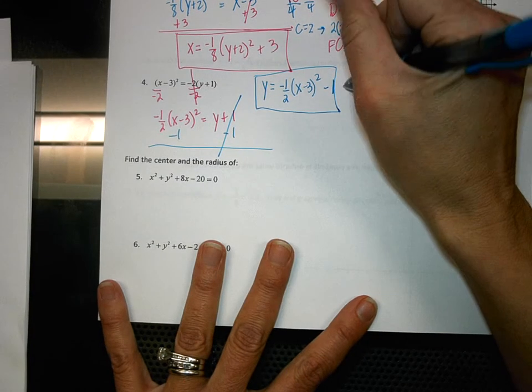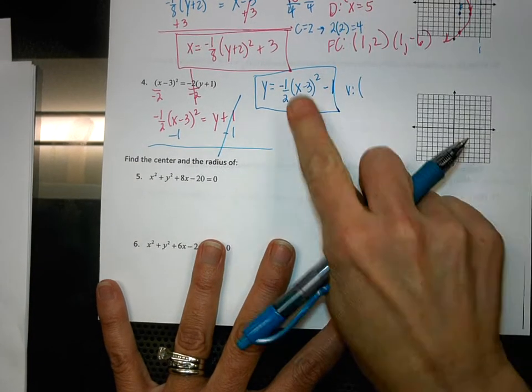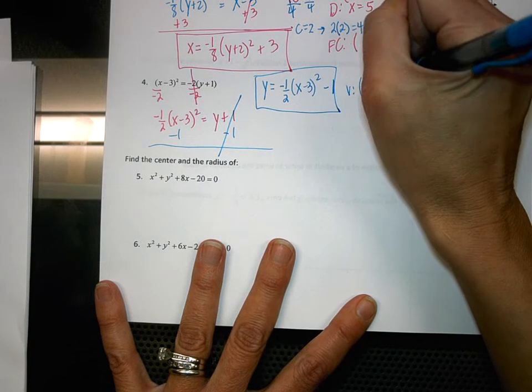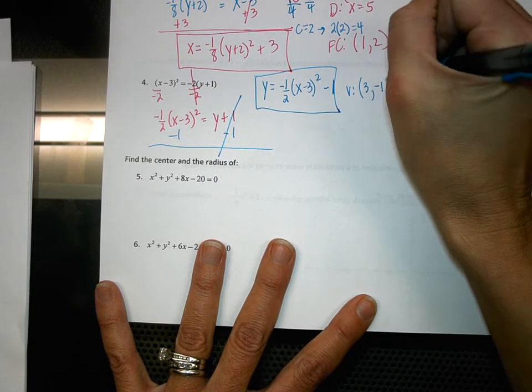Based on my equation there, for my vertex I would set this equal to 0, and I'd end up getting x = 3, so we know 3 goes in the x spot, and -1 would then go in the y spot.